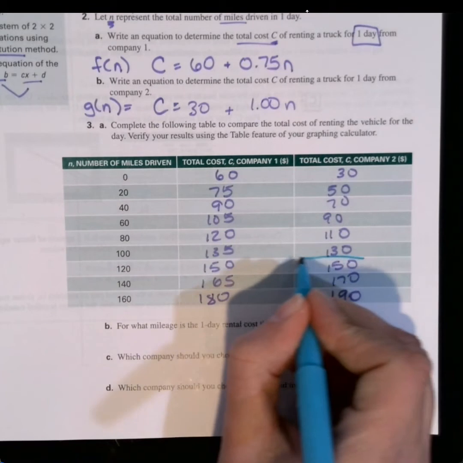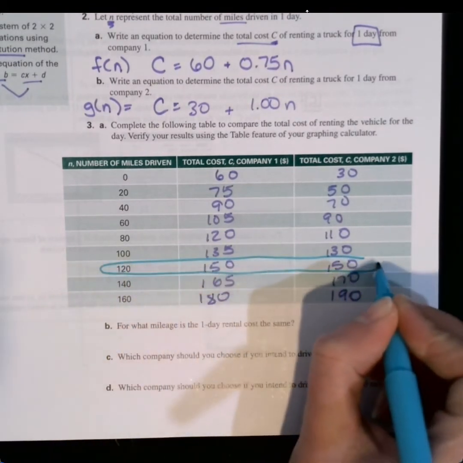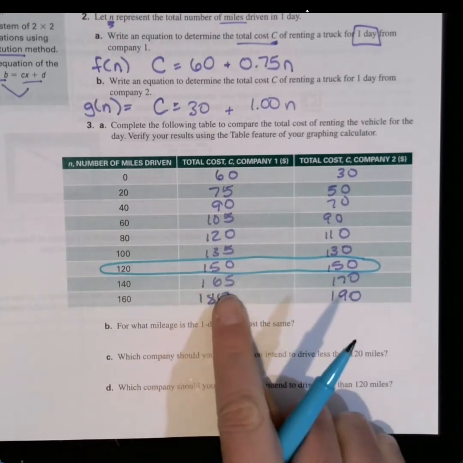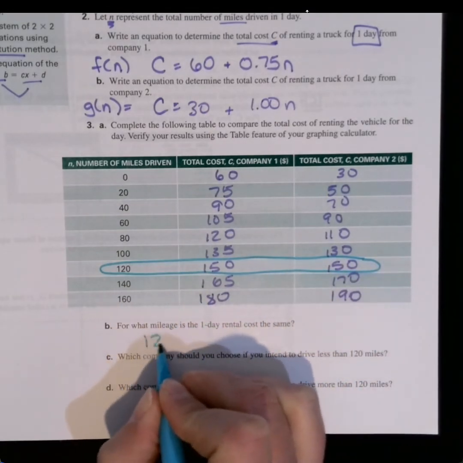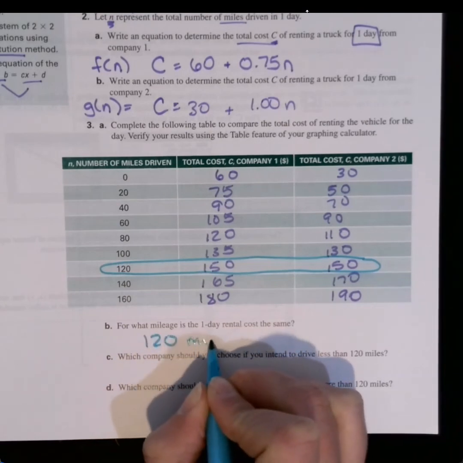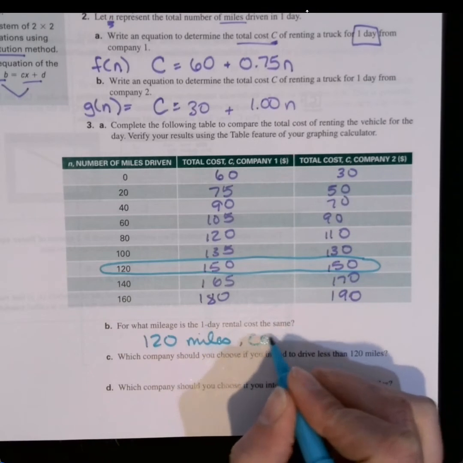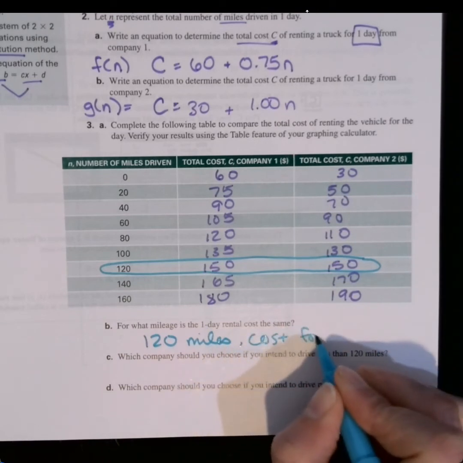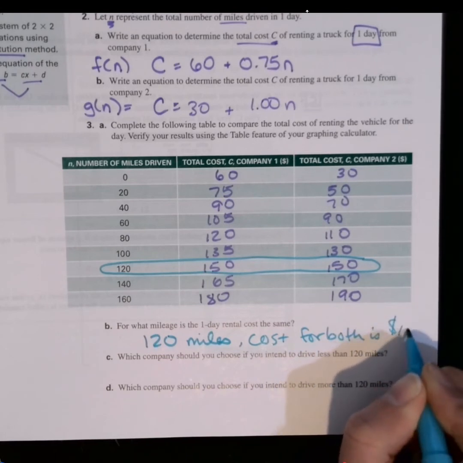So at 120 miles, they have the same cost. So for what mileage? It would be for 120 miles. They have the same cost at $150.